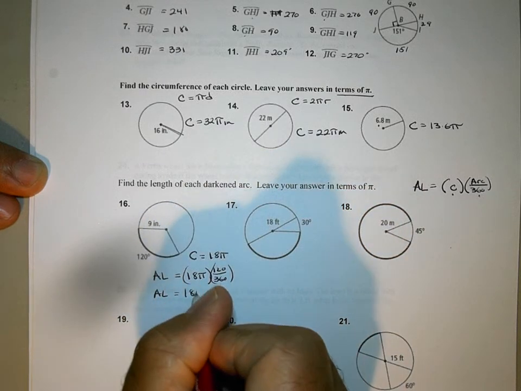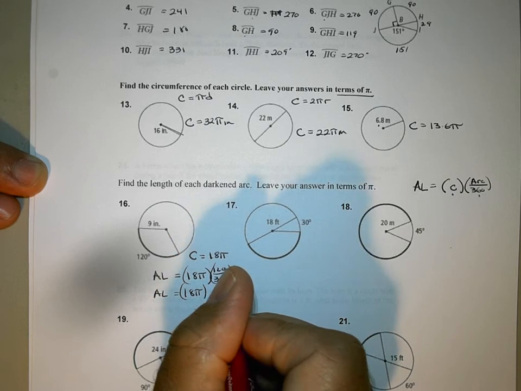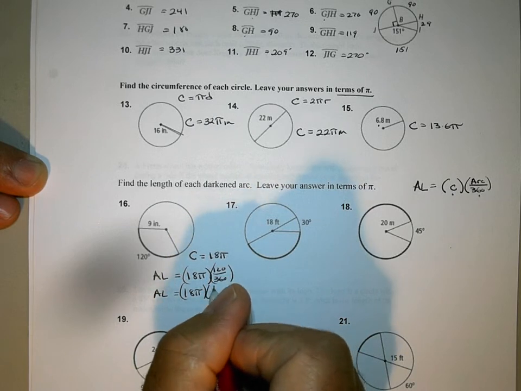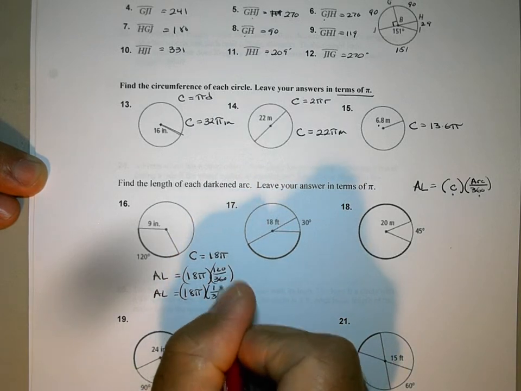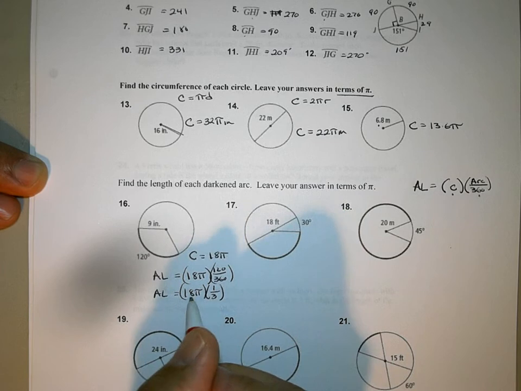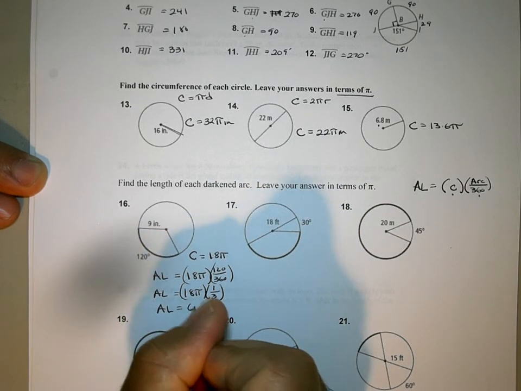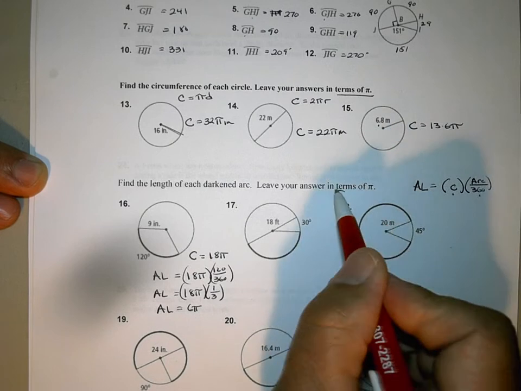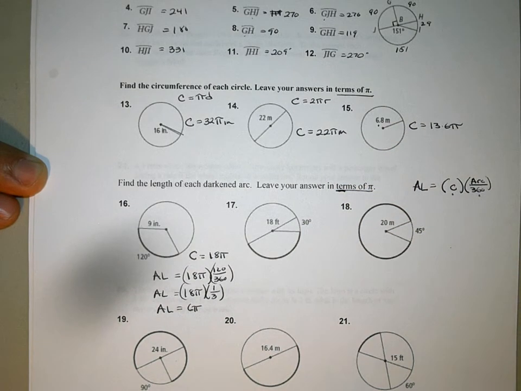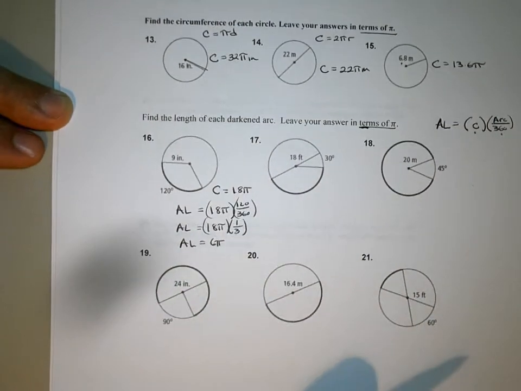So 120 goes into 120 once, and 120 goes into 360 3 times. And 18 pi divided by 3, we get an arc length of 6 pi. And we're supposed to leave it in terms of pi. All right, and this is inches.